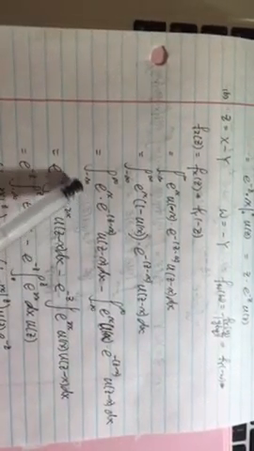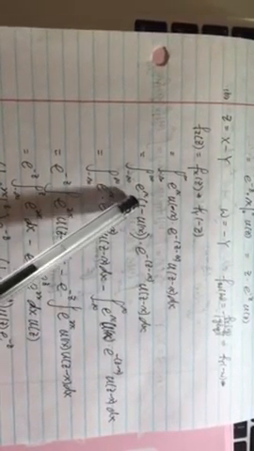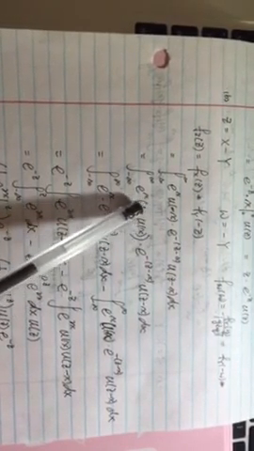So we have it here: the integral from negative infinity to infinity of e to the x times e to the negative (z minus x) times the unit step function dx, minus the integral of e to the x times the unit step function of x times e to the negative (z minus x) times the unit step function of (z minus x) dx.